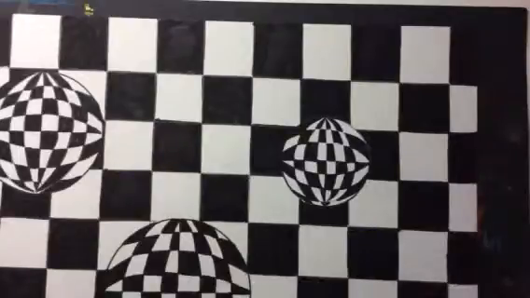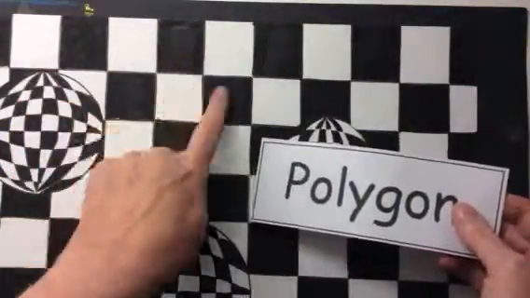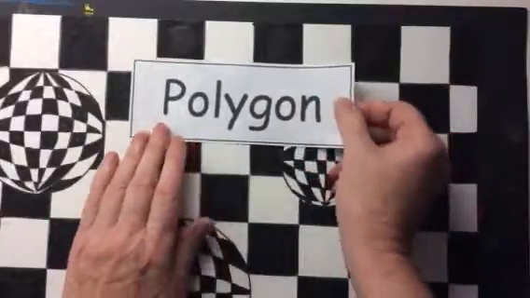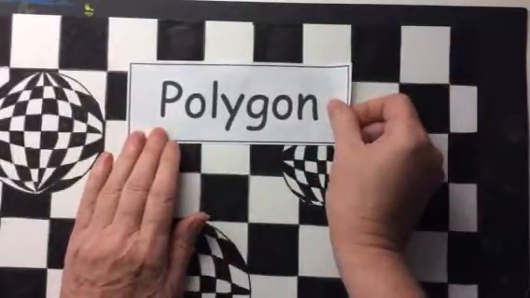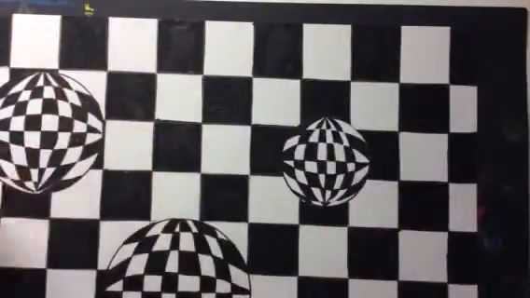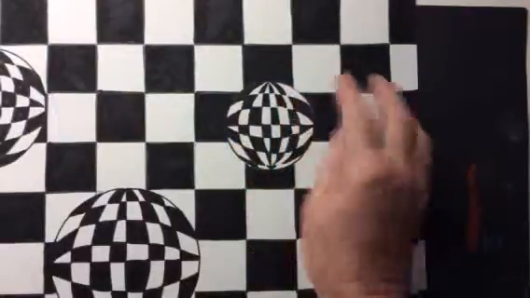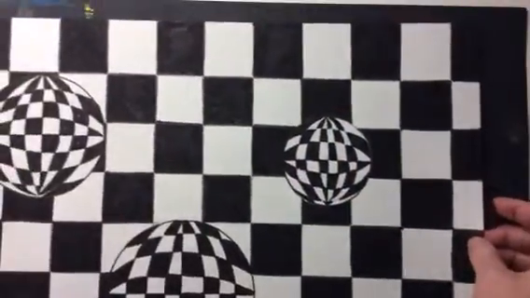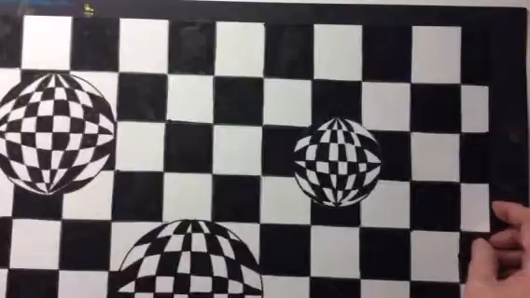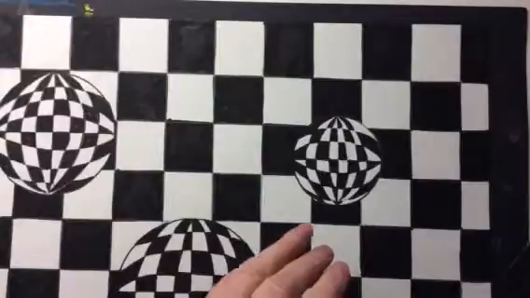We also made shapes. All these shapes here, squares and rectangles, are all polygons. Polygons are any shape that have got a straight side. So the curved lines that we've got in our circles, we've tried to make look like spheres, they're not polygons because they're curved lines.